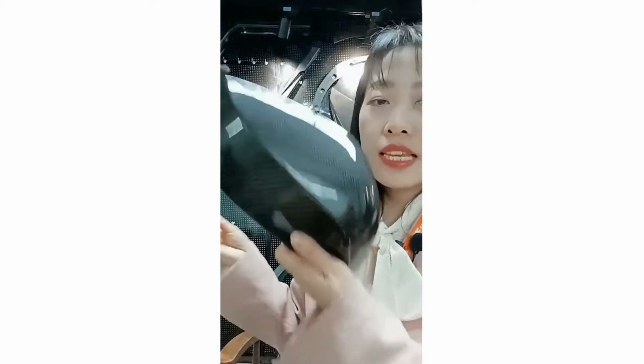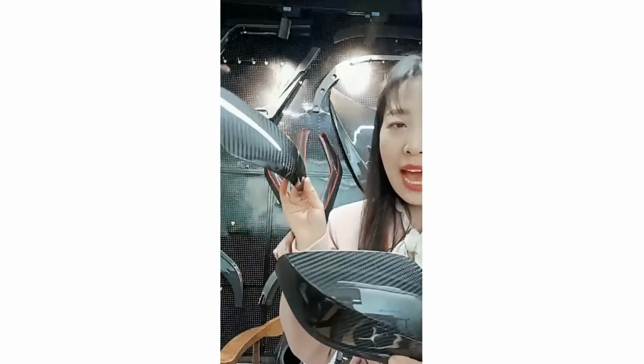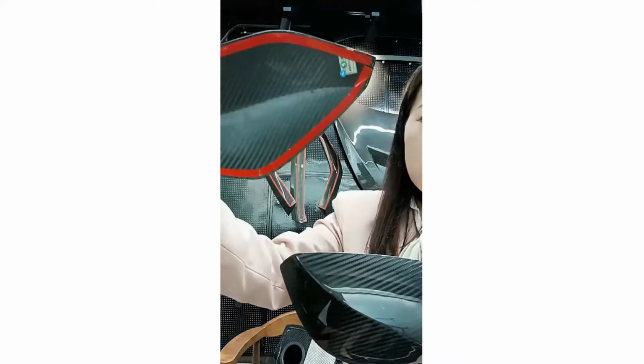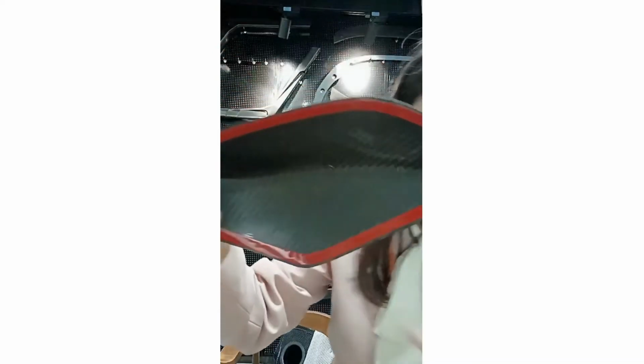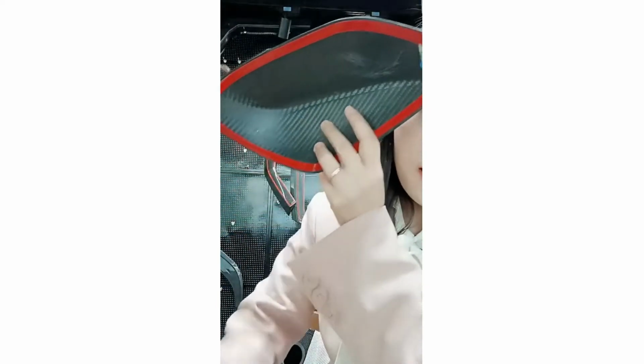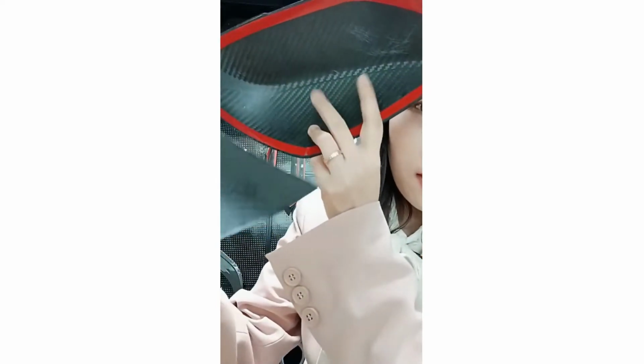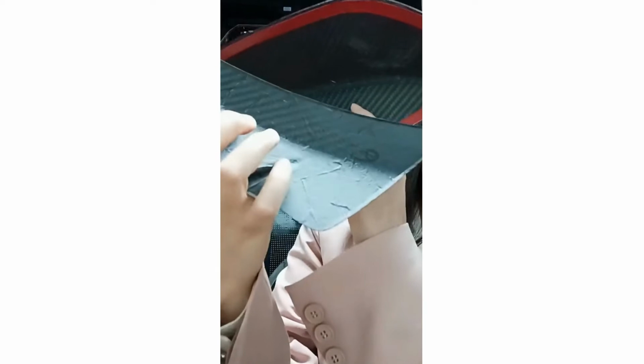And these are the mirror caps. They are super lightweight. You can compare the mirror caps and the wings here. The mirror caps have a much smoother surface than the wings.